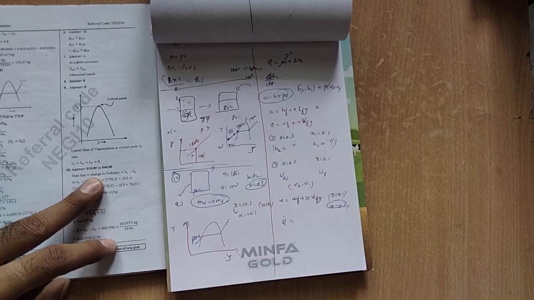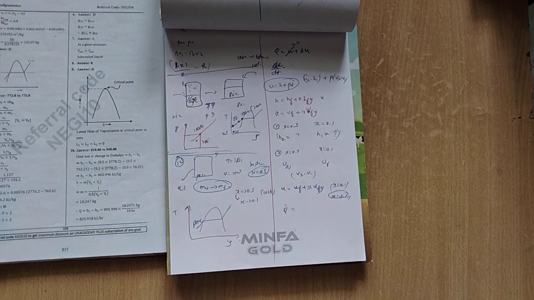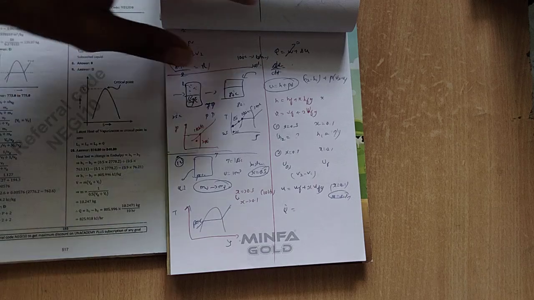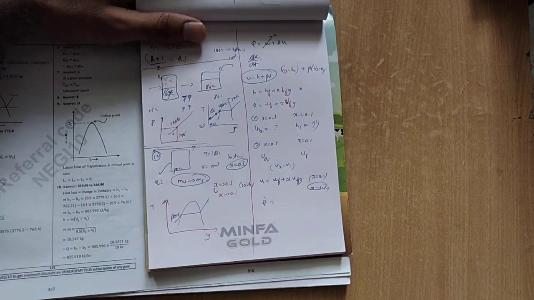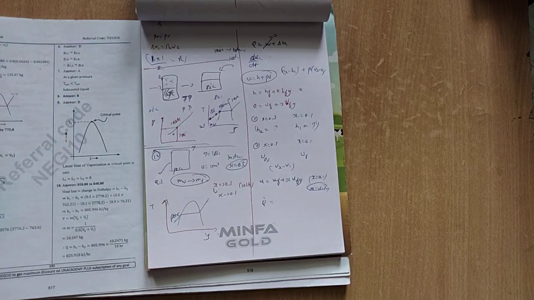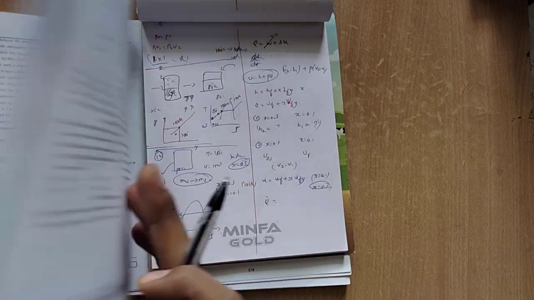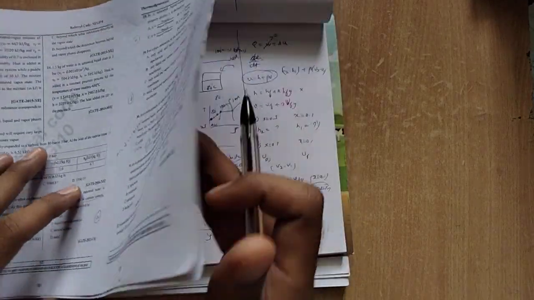Heat loss equal to change in enthalpy. Yes, definitely. Guys, literally in my point of view it's such an amazing question. See, let us try this way. If we try in this way, what answer will come?